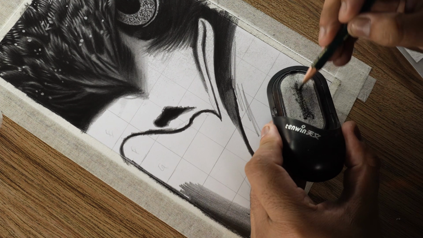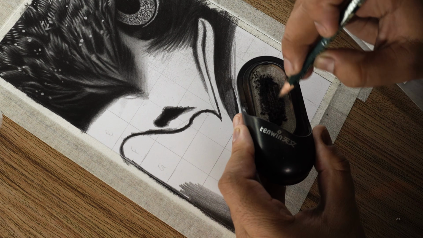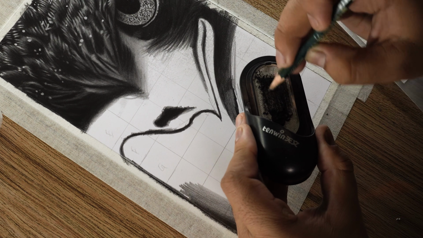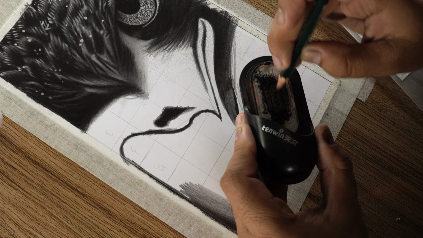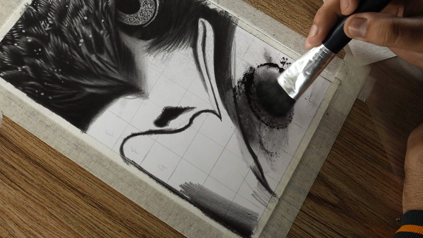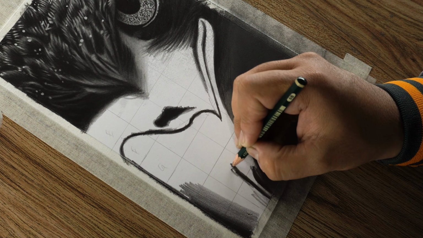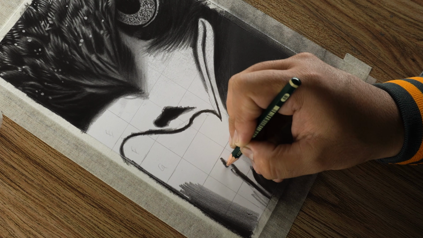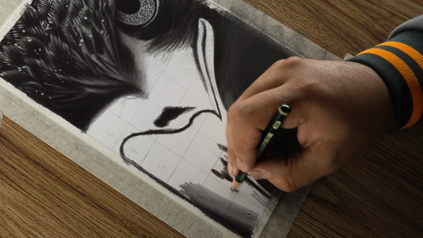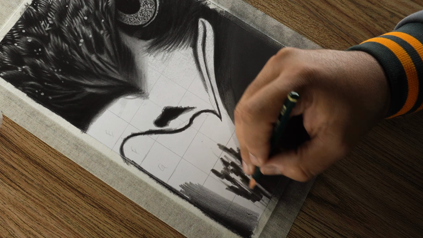And as we can see, this right side is pitch black in the reference image, so I'm scraping my 8B pencil and converting it into powder. And now I'm using this powder to shade the area with a bigger sized dry brush in circular motions. Now the lower portion of the beak has some darker texture, so I'm adding these dots of random shape and sizes using my 8B pencil.